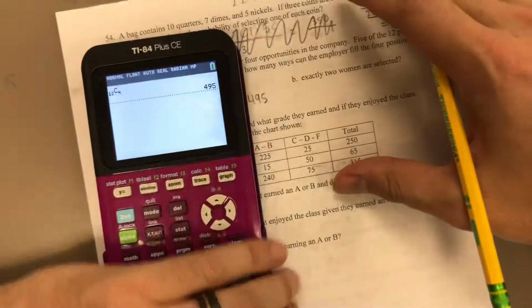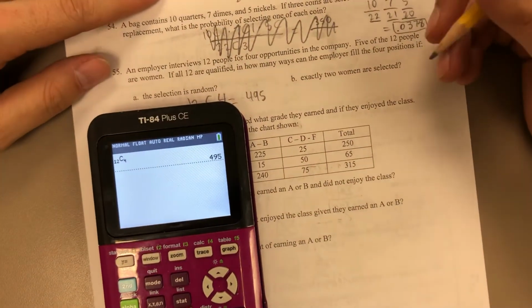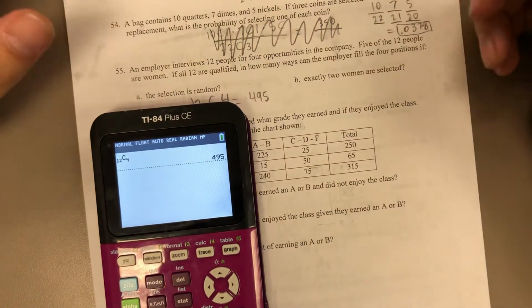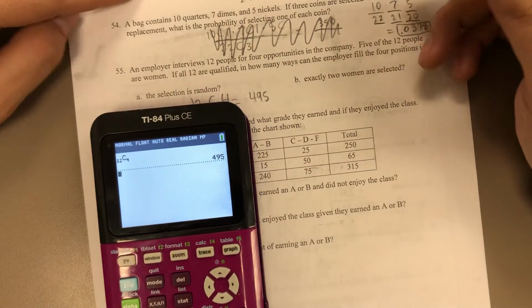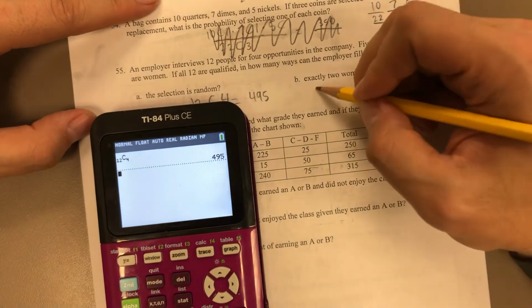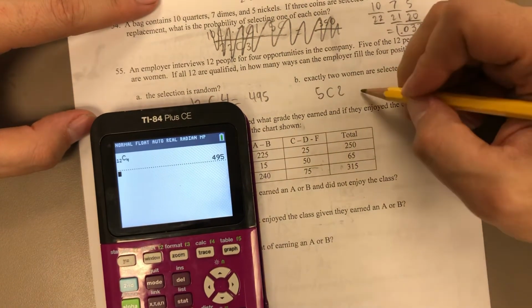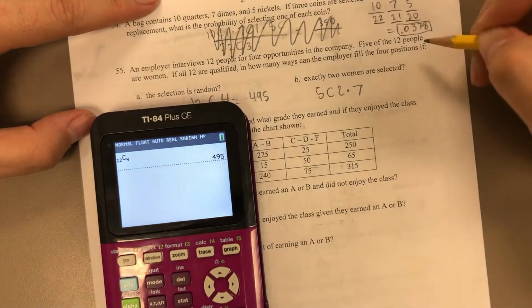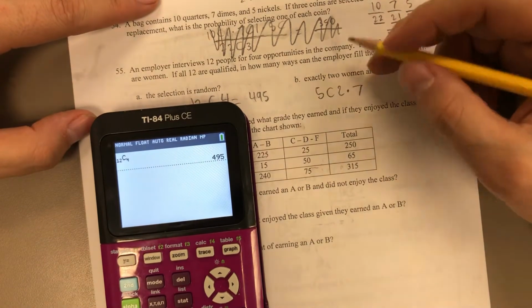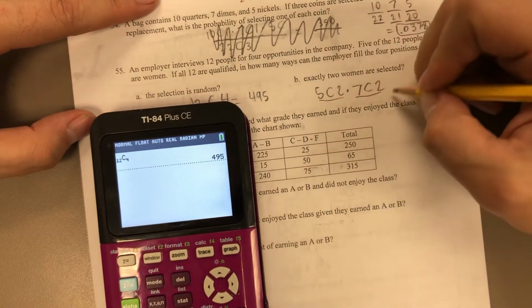Exactly 2 women are selected. So for this one, it doesn't matter which 2 women you choose, because I guess that all the positions are the same, because it doesn't say they're different positions. So there are 5 women. So you'd have 5 of them, and you choose 2 of them. And then the rest of them are men, so there'd be 7 men out of the 12. And there are 2 positions left. So choose 2. So you just multiply those 2 together, and you get your total.